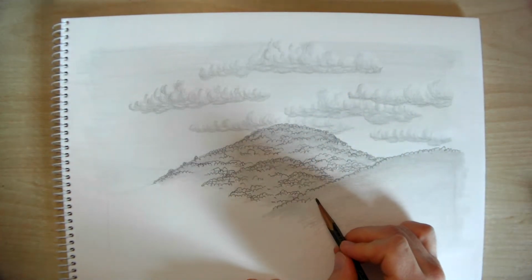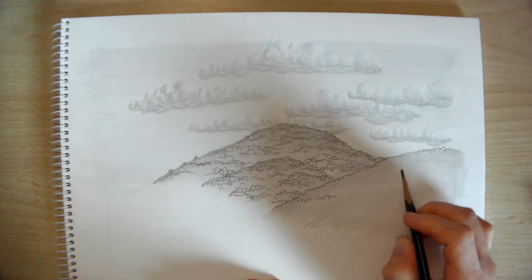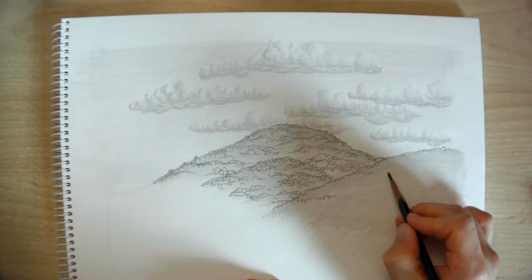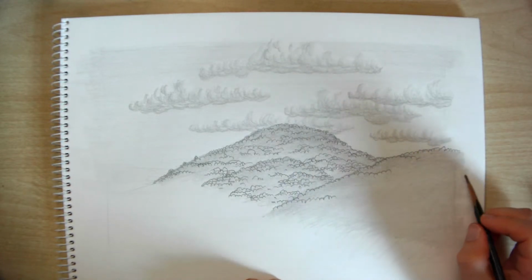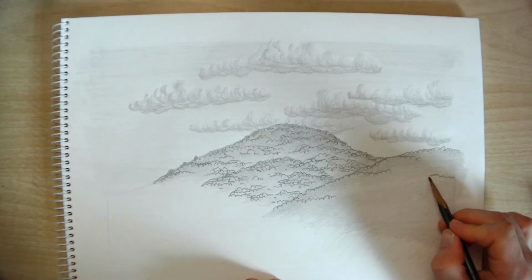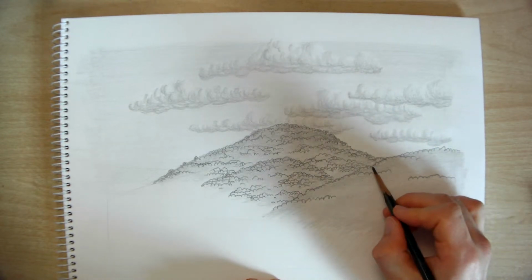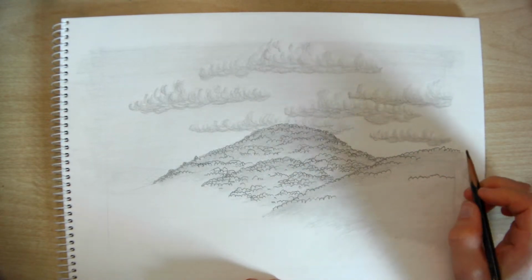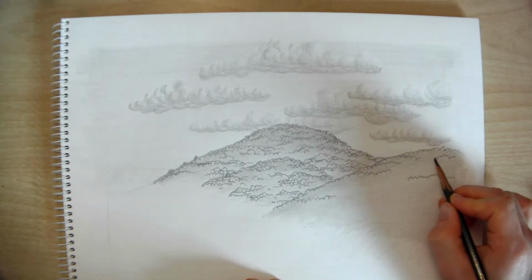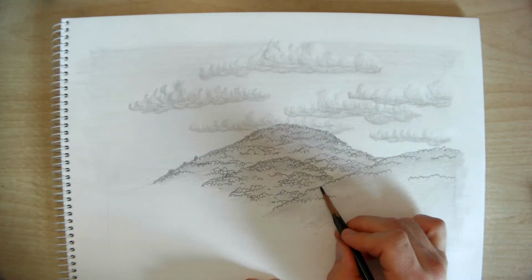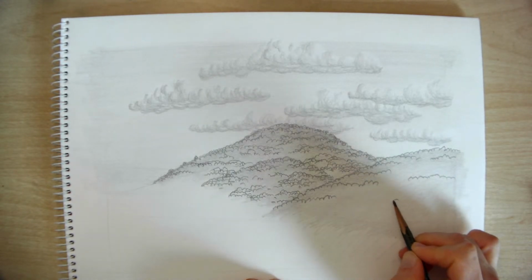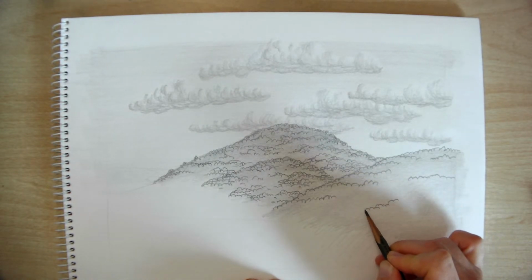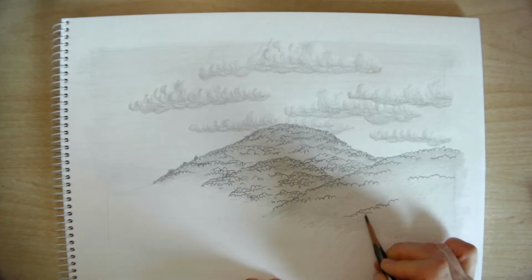Okay, now I've got this last hill right to the right of my scene. And of course, we just do the same thing. Get the outline full with trees, and then create some lines and elevation within that. Over here, maybe this one has an inclination.